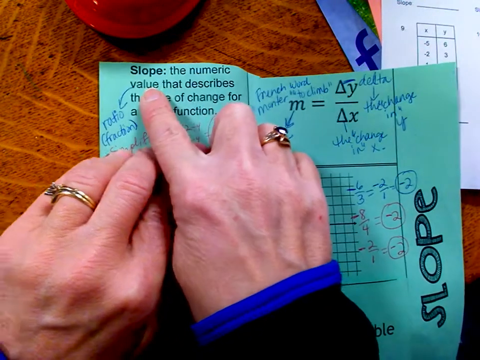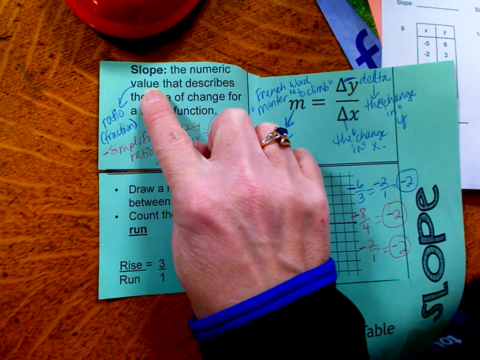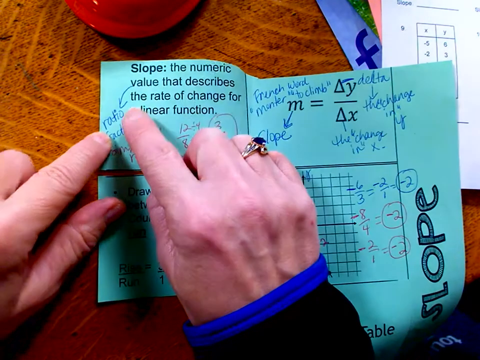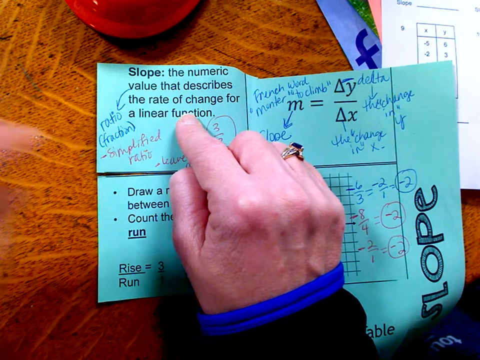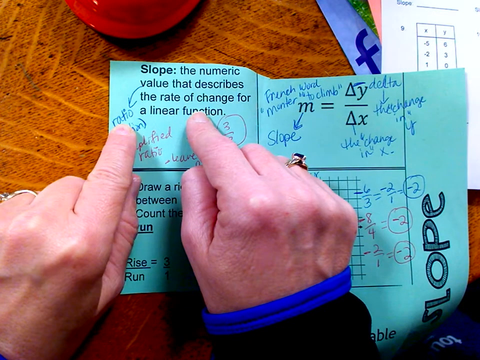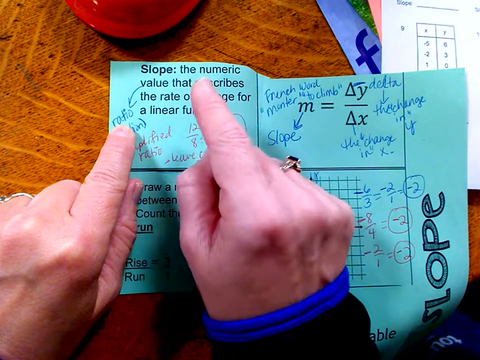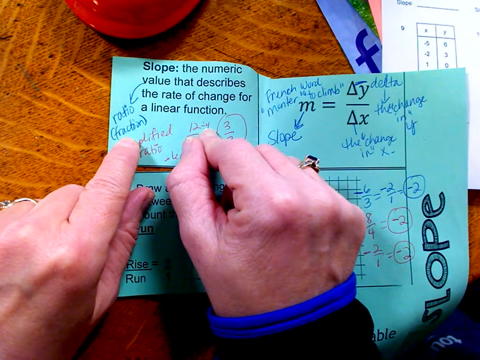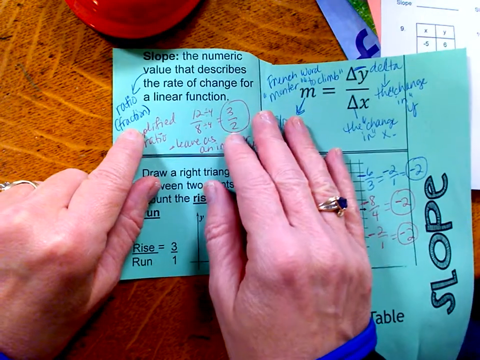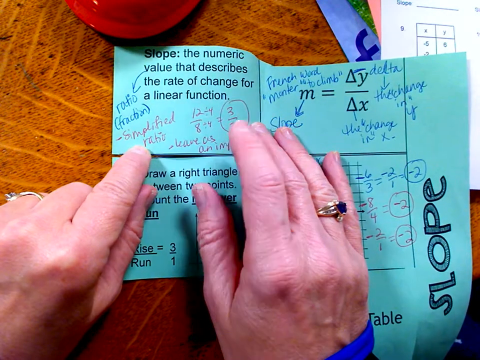So the numeric value, well, we're going to write slope as a ratio. And it's a ratio of how the y values are changing over the x. And remember, there's three ways to write a ratio: a fraction, colon, and the word "to." But we're going to use the fraction format of it. And we're going to write our ratios in simplified form, meaning a simplified ratio.